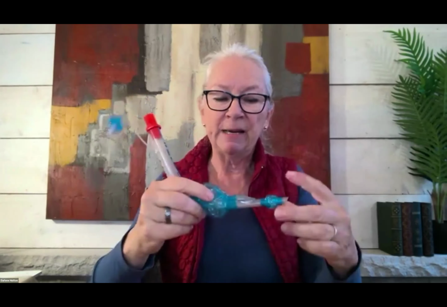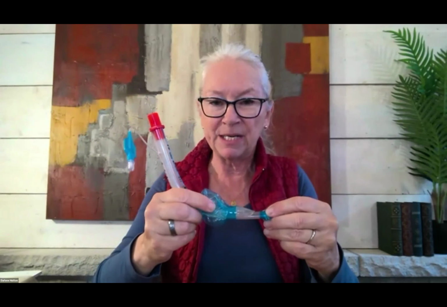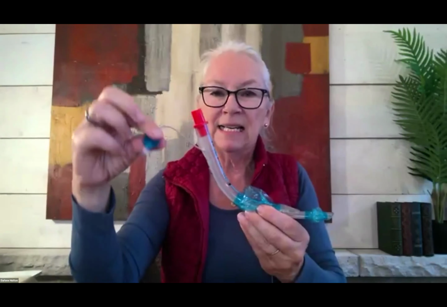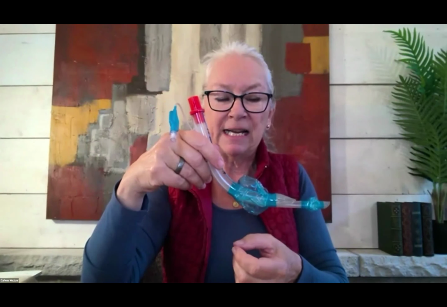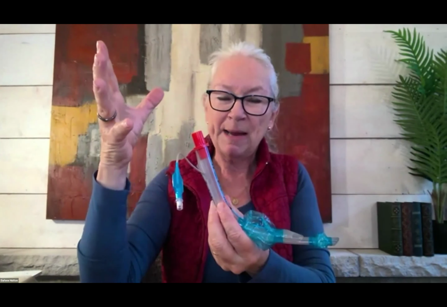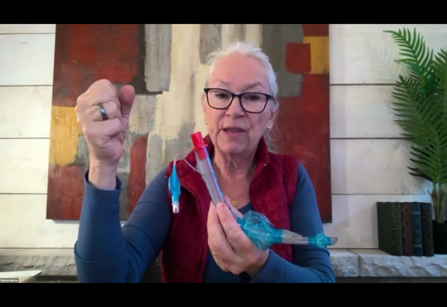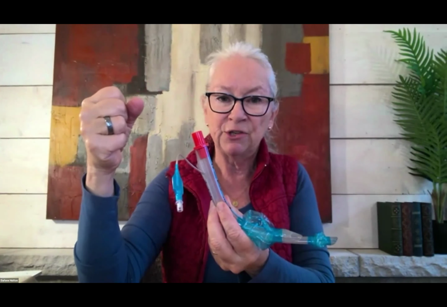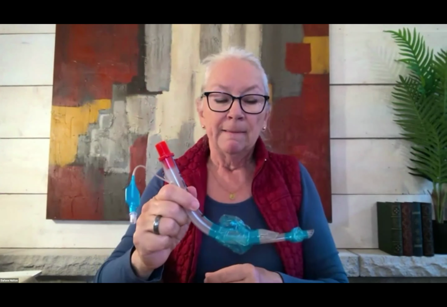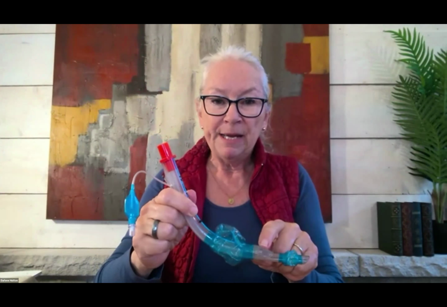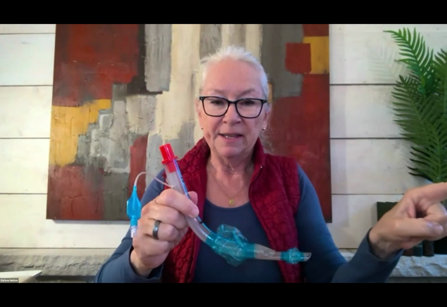Once you meet that resistance, you're going to inflate your cuff, and it will inflate both of these at the same time. When this feels like a soft grape, then you don't need to insert or inflate any further. You attach your filter, your Ambu bag, and then you assess to ensure that you are getting air entering. Air will come up here into the trachea, into the lungs.